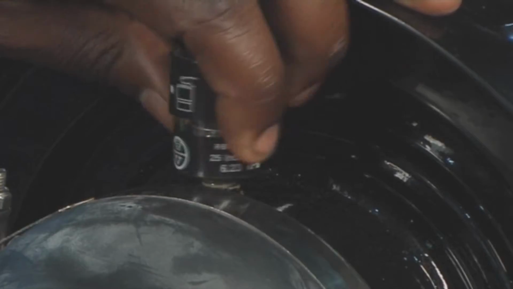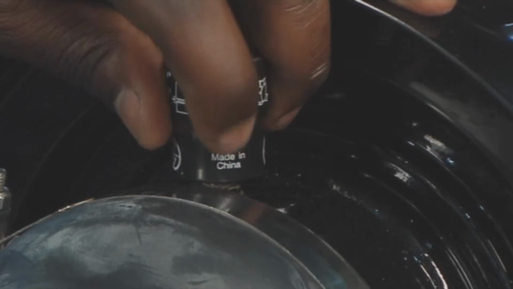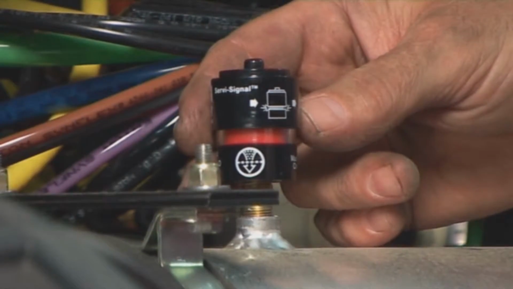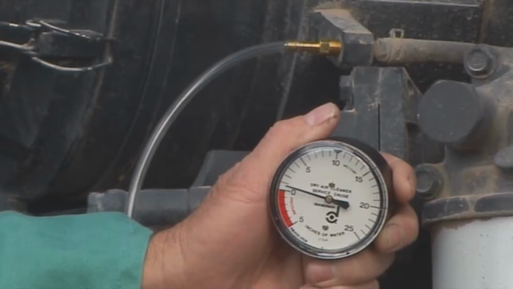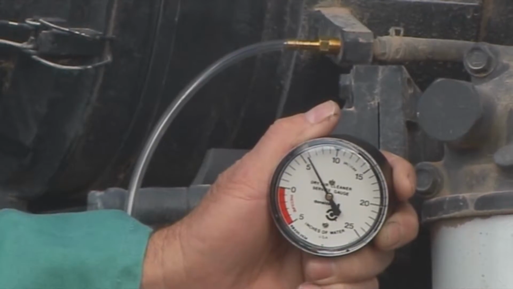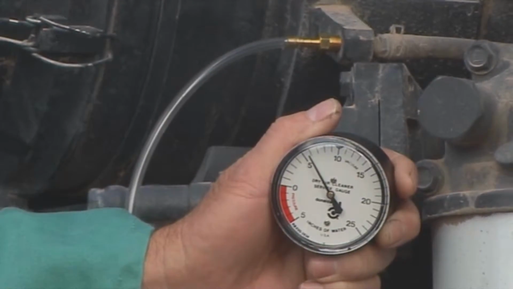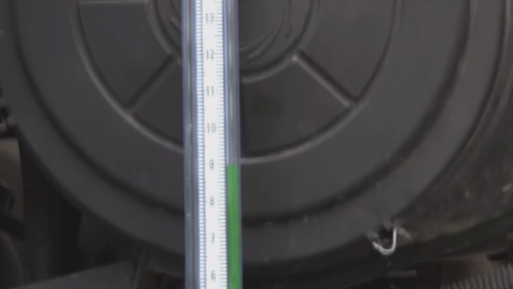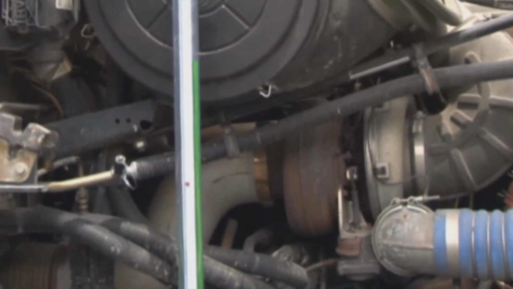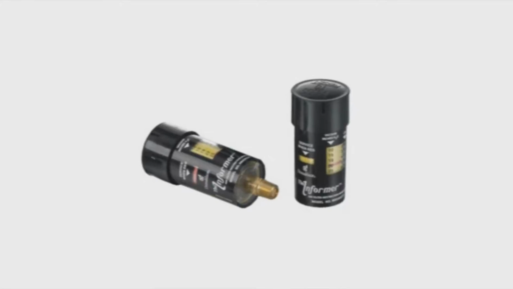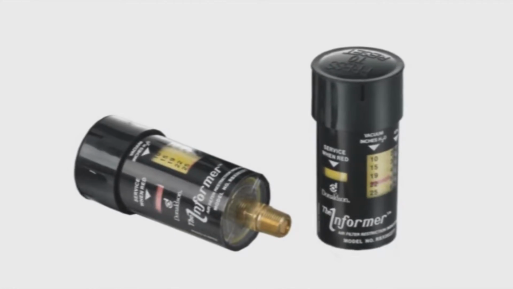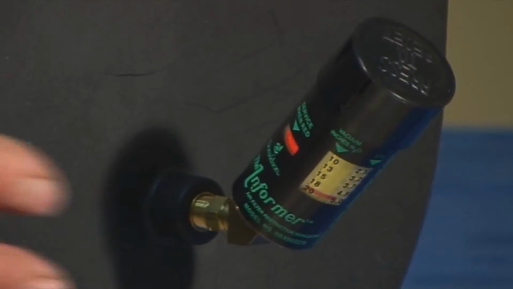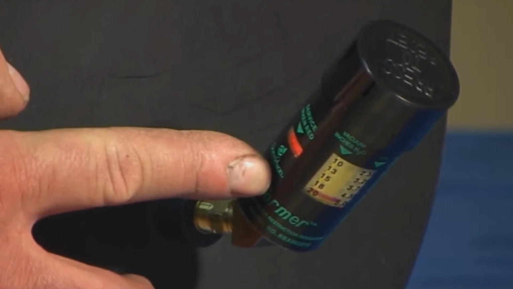Restriction indicators mounted on the air cleaner system are recommended for monitoring restriction levels and indicating when servicing is due. For testing of initial restriction and confirming remaining filter life, we recommend the greater accuracy of a clock-type restriction gauge or water manometer. The informer, when mounted on the air cleaner or the dashboard, provides a continuous reading whether the engine is running or shut down.